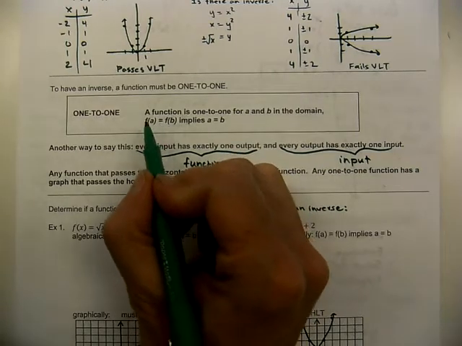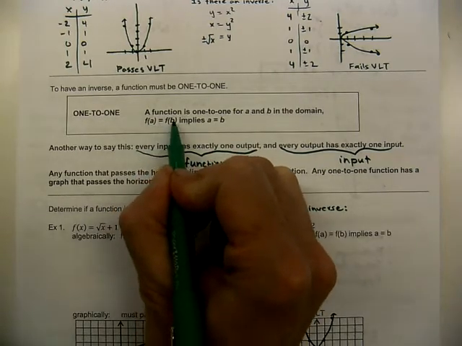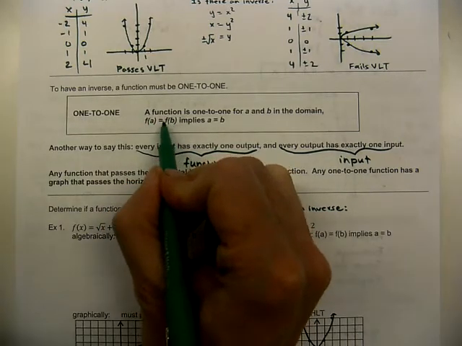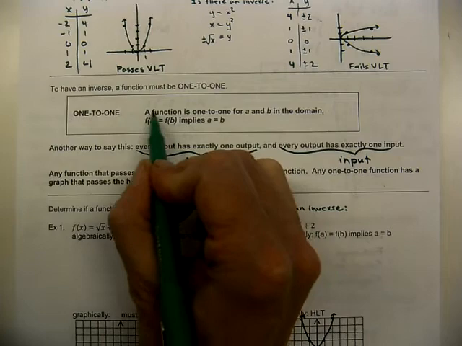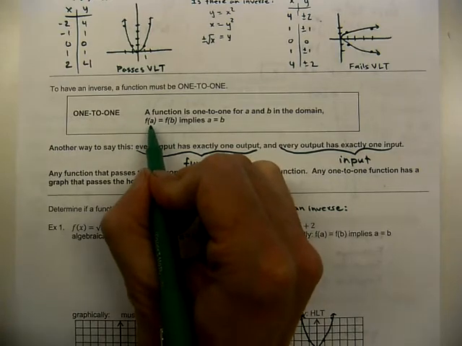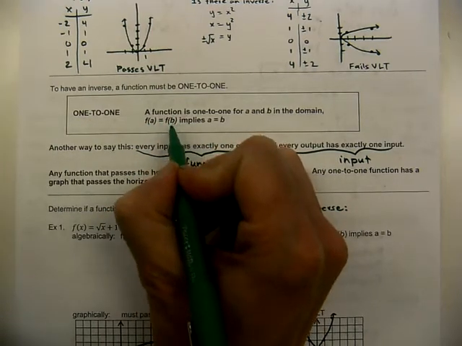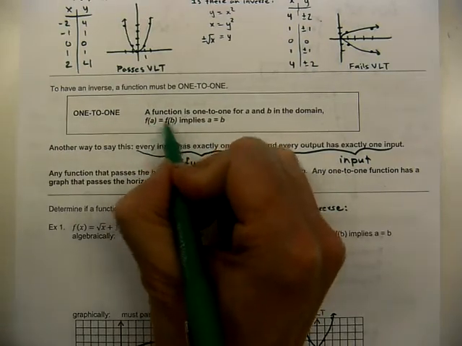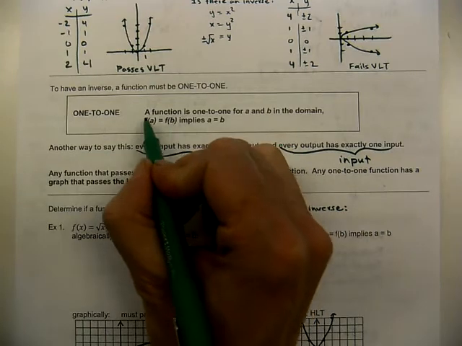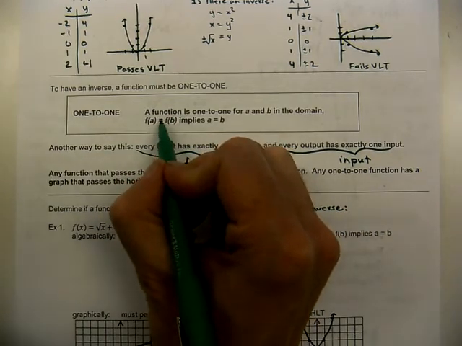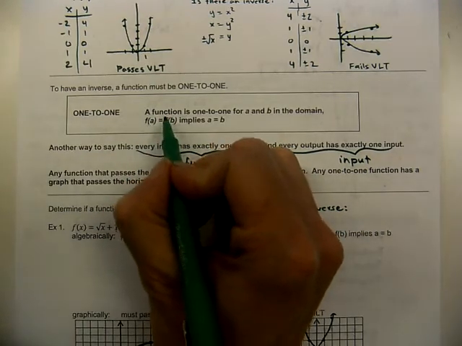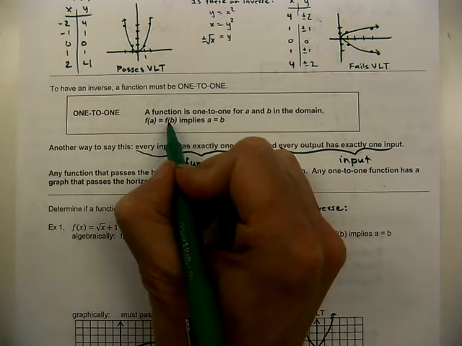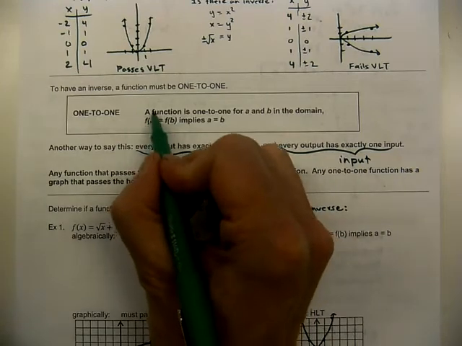So we're going to plug in two different inputs, and the function notation is communicating the output. So think of f(a) as the answer when you plugged in the a, and f(b) as the answer when you plugged in a b. So we're thinking maybe we have two different inputs, but the answers are the same. The outputs are the same. The equal sign there means this output is the same as that output. That's what a function does. You plug in one input and you get exactly one output.